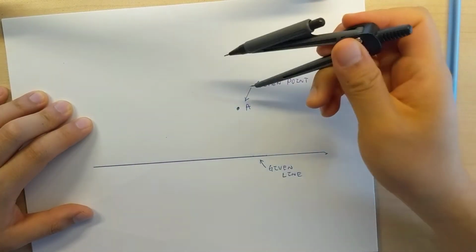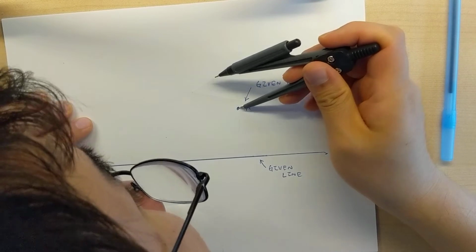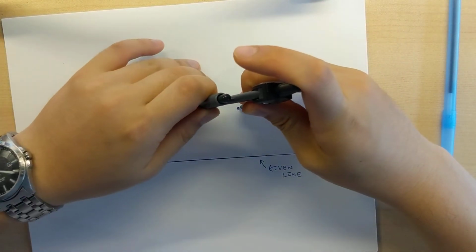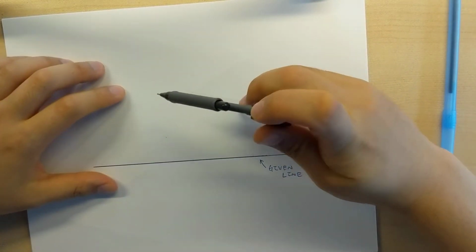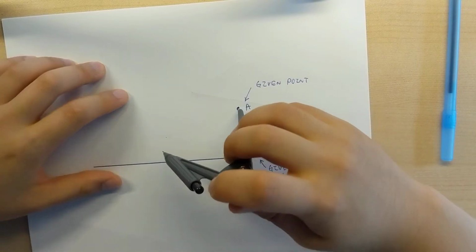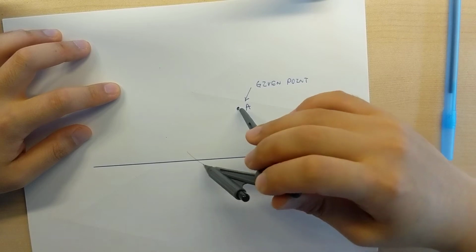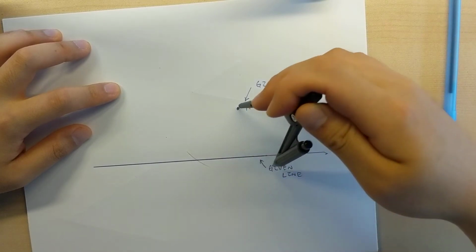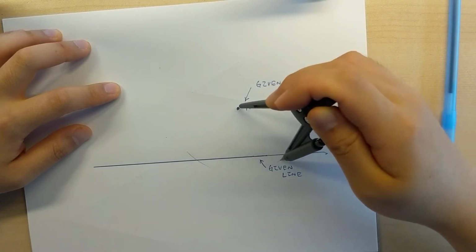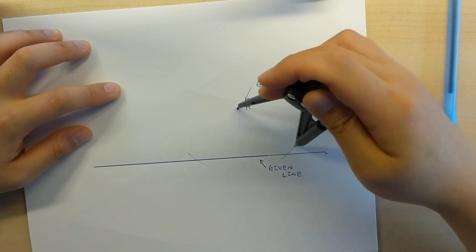and I am going to place my pin there, open up the compass to some setting, and draw an intersection here and over here. You see why I needed to extend the line?